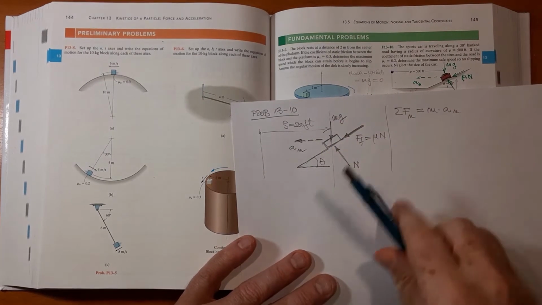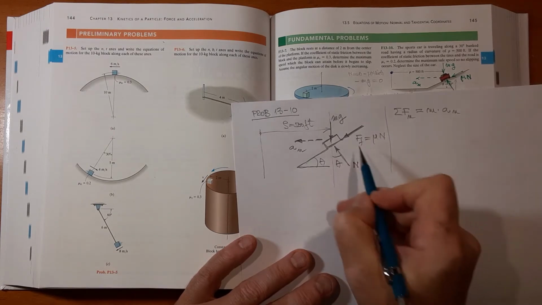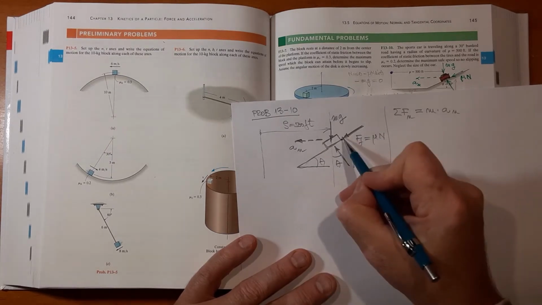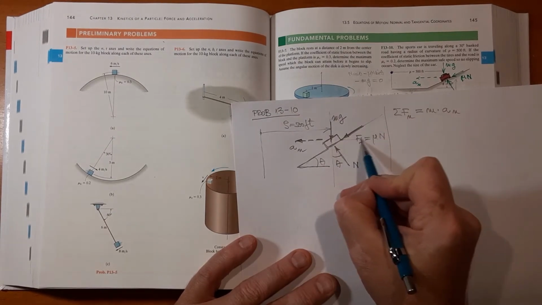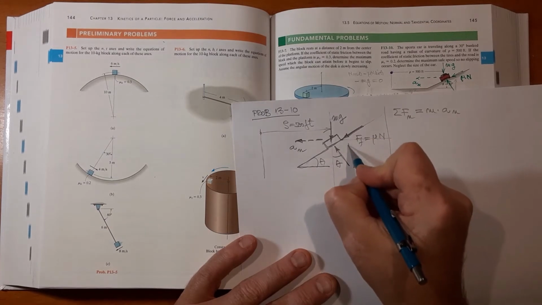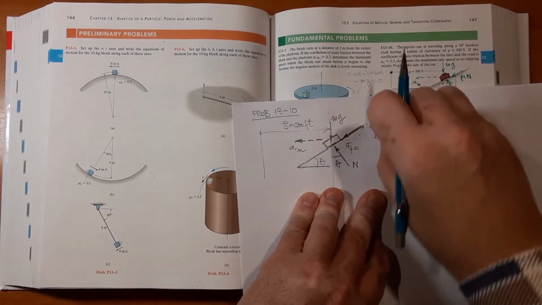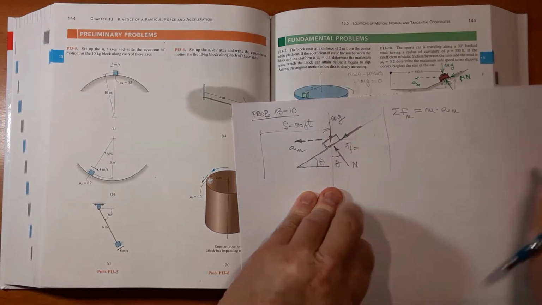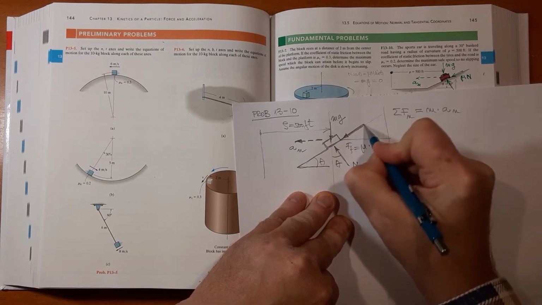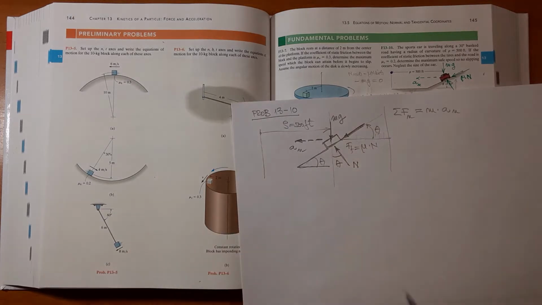Okay, so we have angle theta here, as well as the same angle theta here. Friction force, and I'll erase it to make room for the angle. All right, friction force mu times n. And this is theta as well.